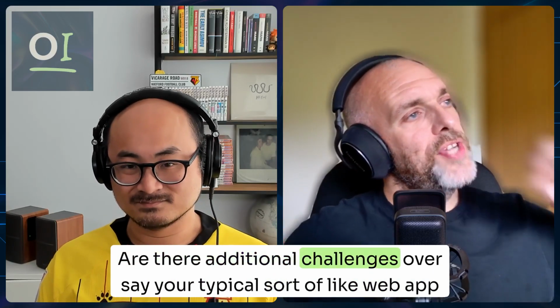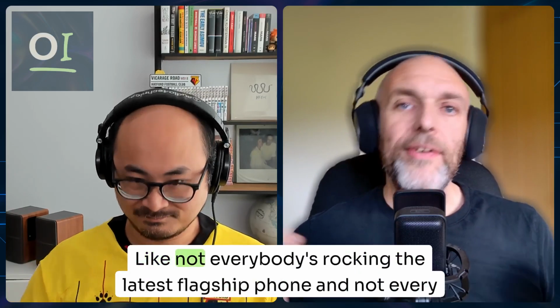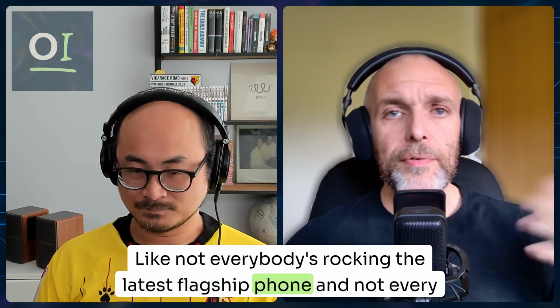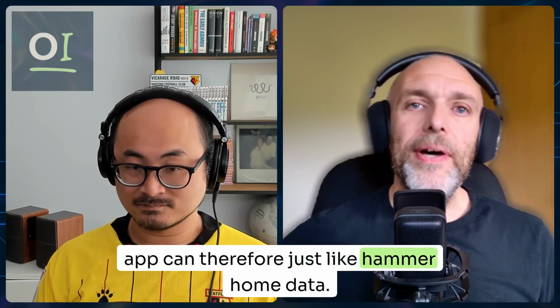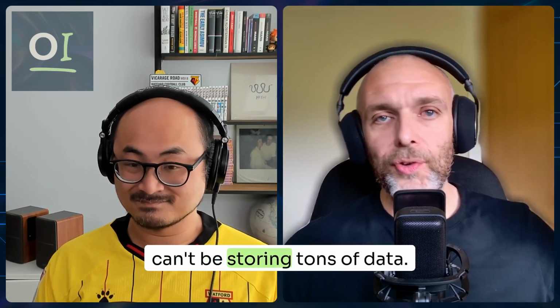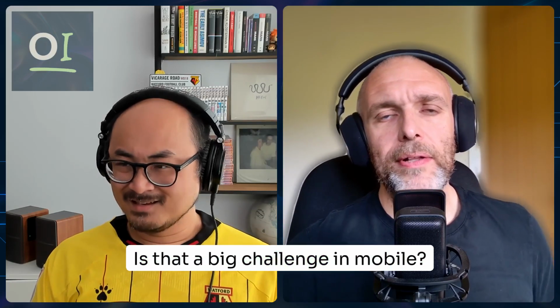Are there additional challenges over, say, your typical web app monitoring? You've got the device to think about, right? Not everybody's rocking the latest flagship phone. And not every app can therefore just hammer home data. It can't be storing tons of data. It can't be using tons of CPU. Is that a big challenge in mobile?